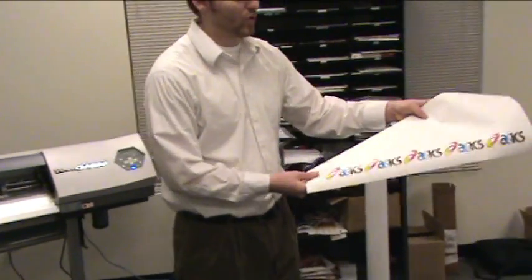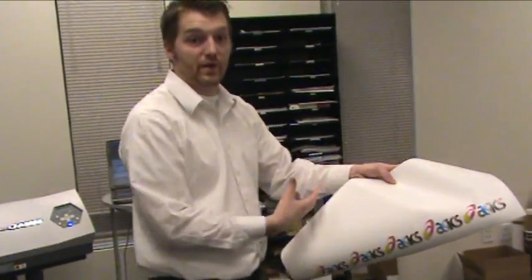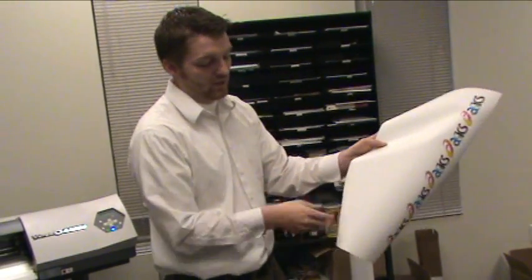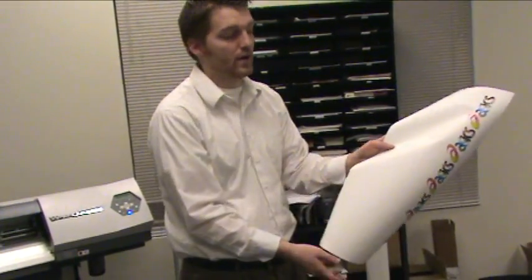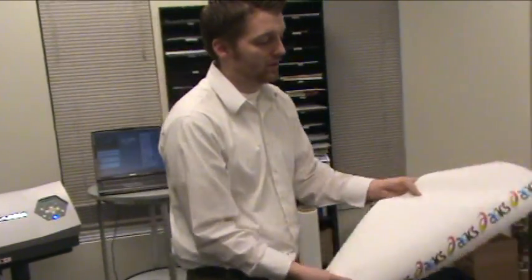Now I'm sure you're asking the question, how about all this wasted space? I could have programmed the machine to start printing on the other side of these test cuts and utilize this space, so you are able to do that. I just did not on this job.